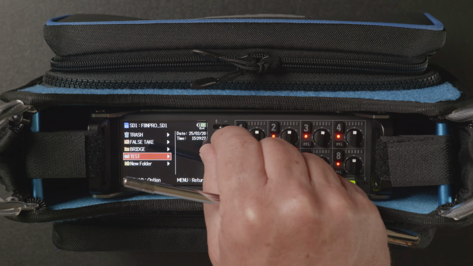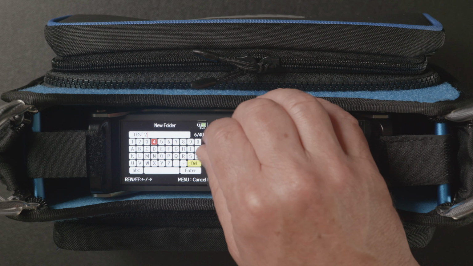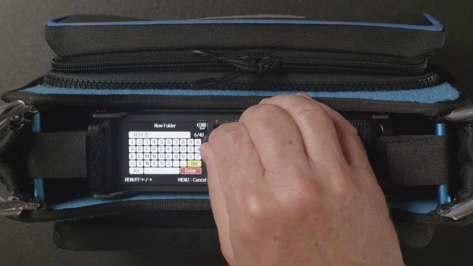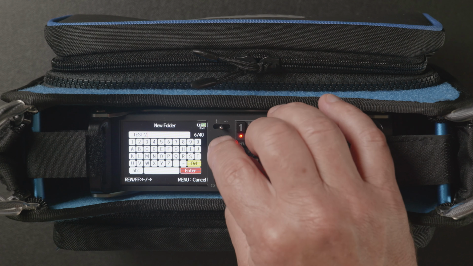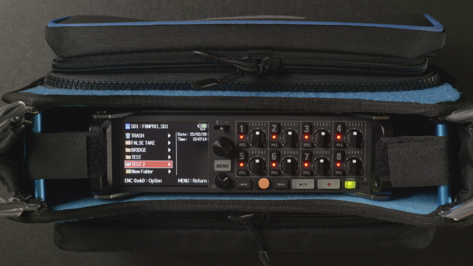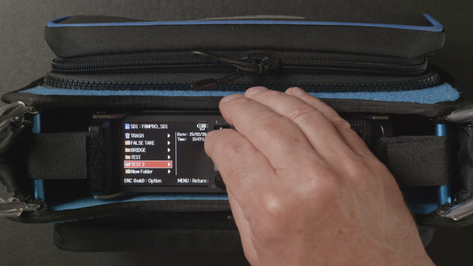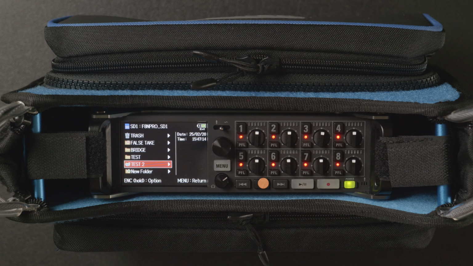Or in this case, let's actually create a new folder, and we'll call this test 2. You see I'm getting around there pressing the button in and out to go up and down. There we go, enter. There's my new folder, and it's automatically selected with the check mark, as you can see. Okay, so if I hit record, it's going to record into that folder now. But let's say I wanted to go back and record into the other folder, or any other folder. You can see that what I want to do is select that.